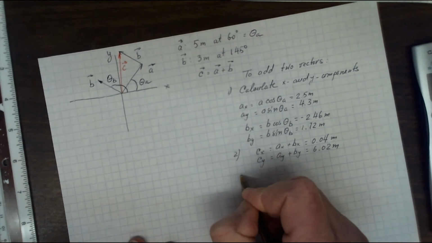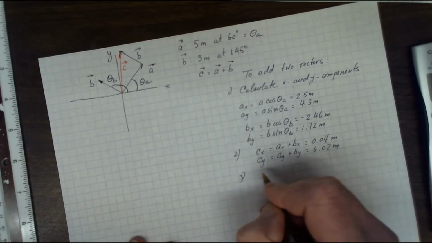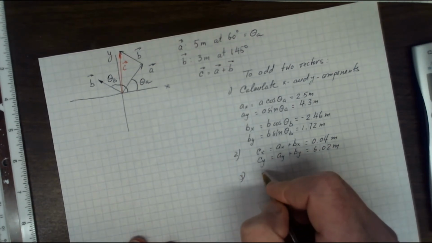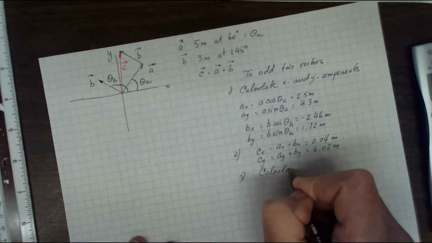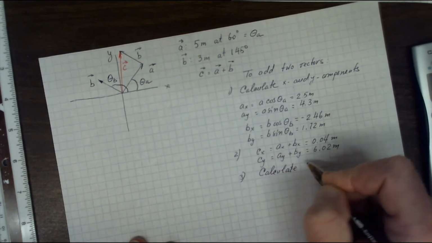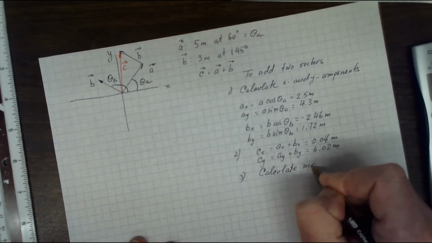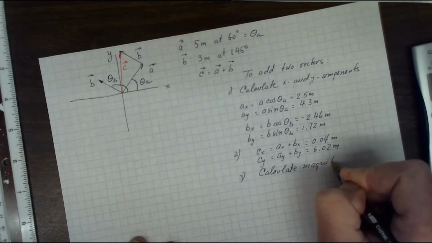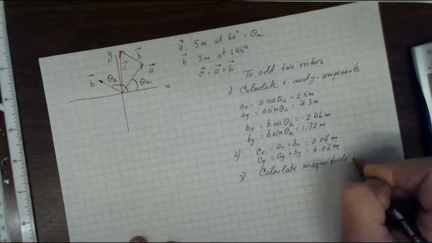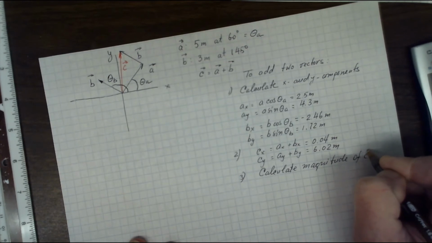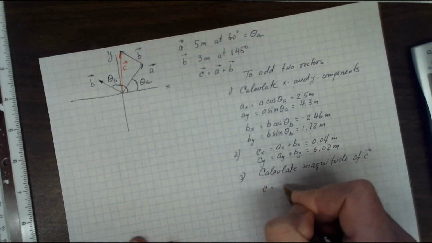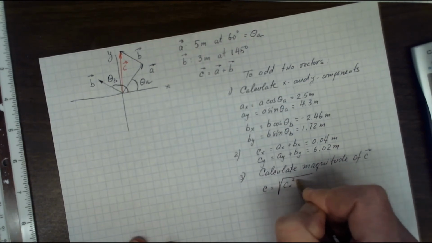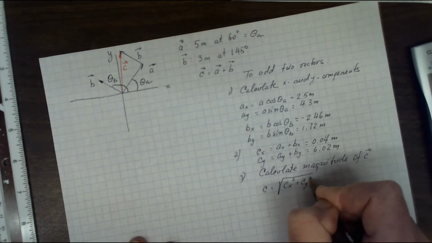The third step is to calculate the magnitude of vector C. So C has magnitude square root of C of x squared plus C of y squared.